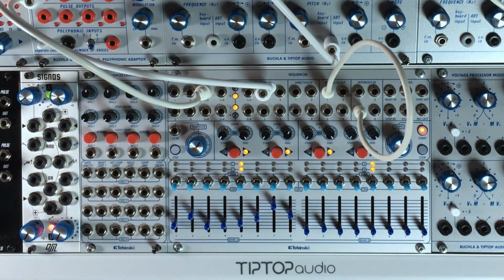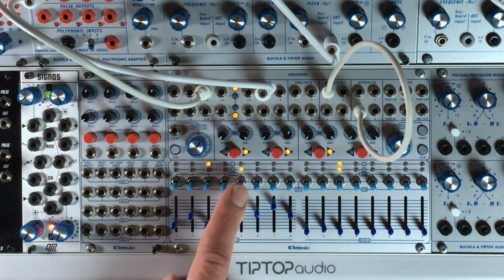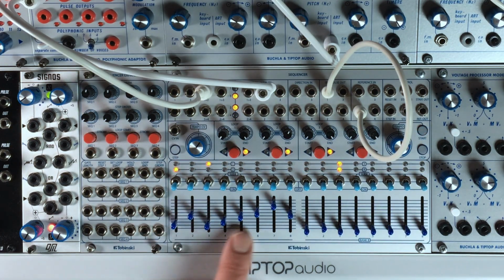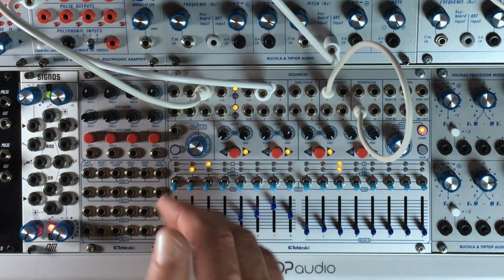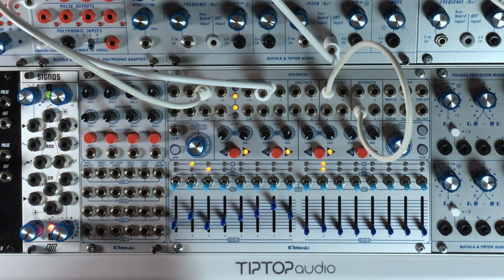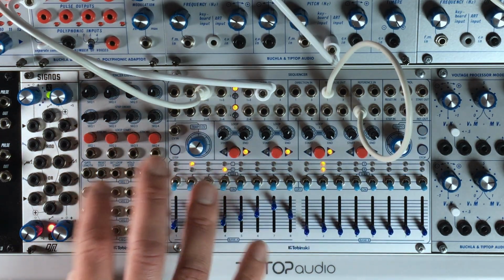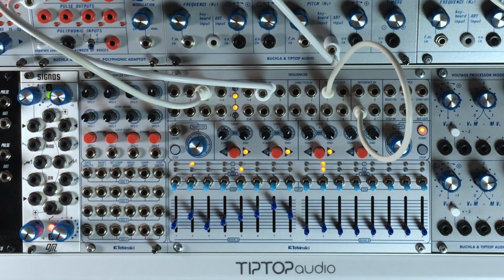I can do that. So now this is reading the same voltages but transposing the whole sequence. This is a very organic relationship between the sequences. I love this.